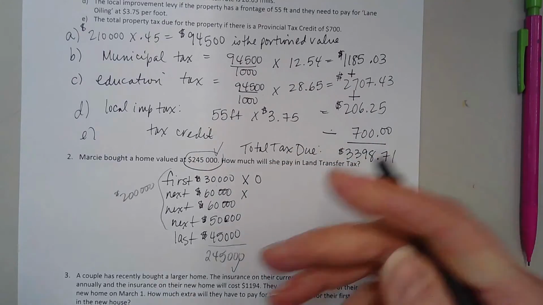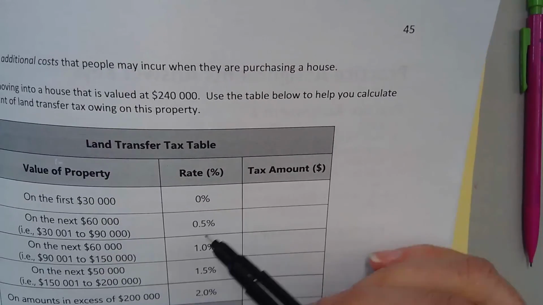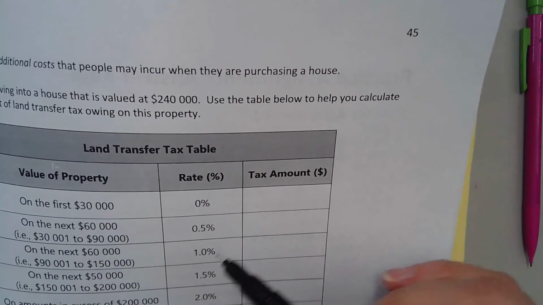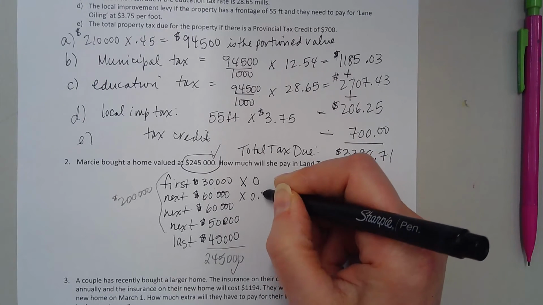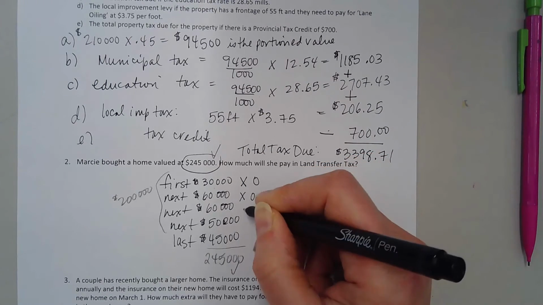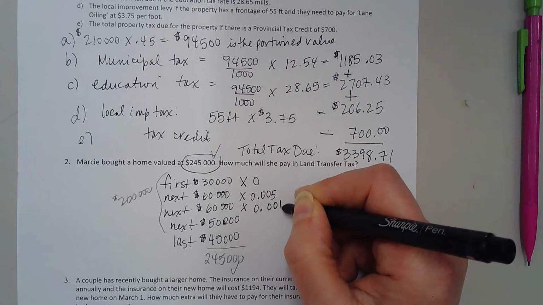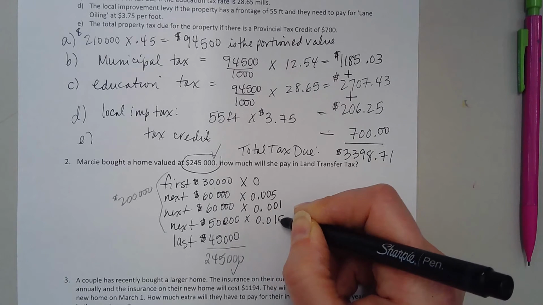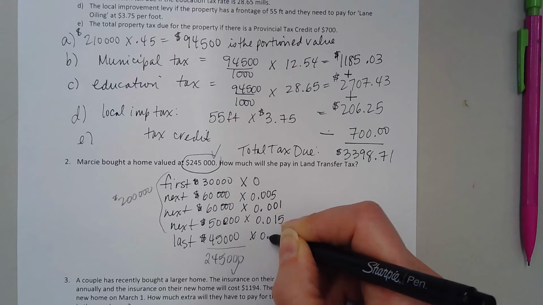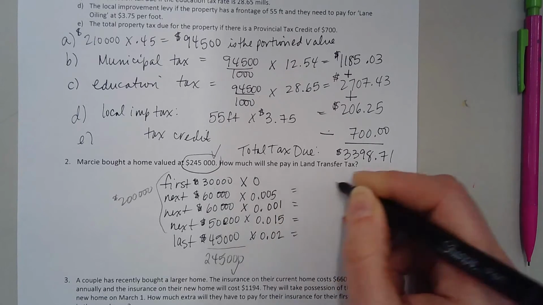Now these are the numbers you're given test day. You might have a little chart like this on your study sheet with the numbers adjusted already, right? That's what I would recommend. This one gets multiplied by 0.005. The next one, 0.001, 0.015, and finally the last one. Now this one's just 0, right?